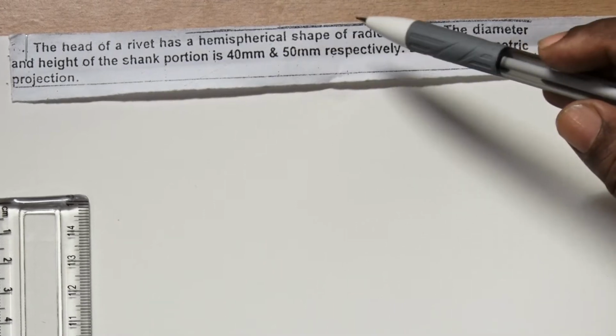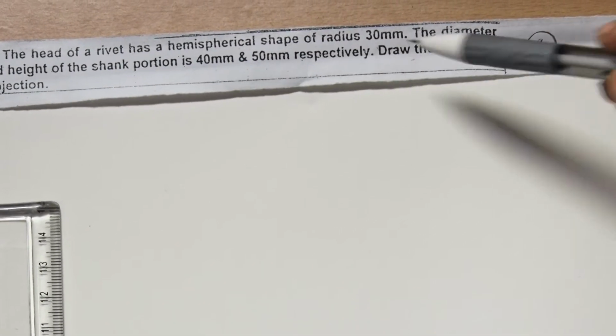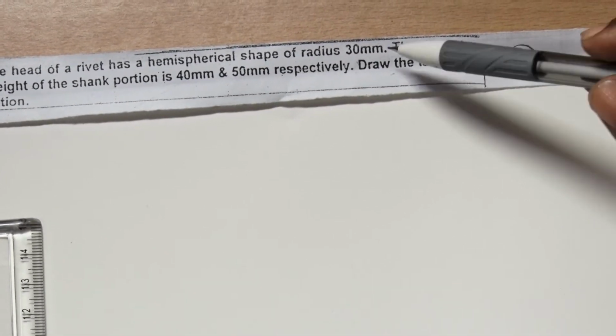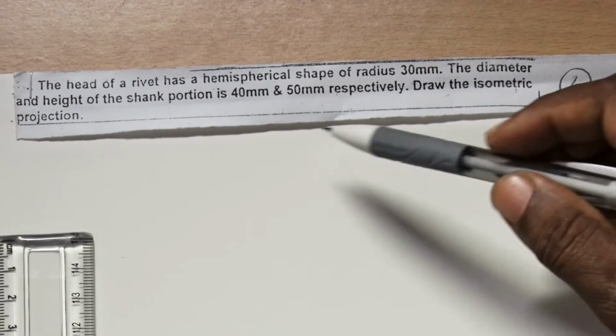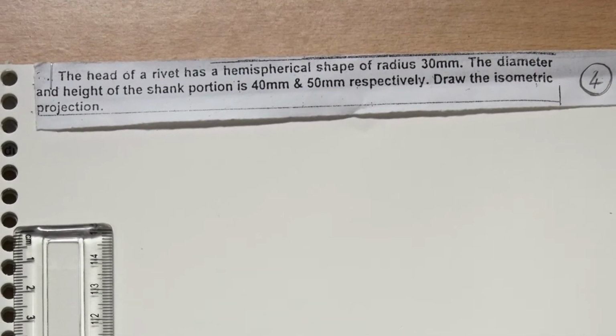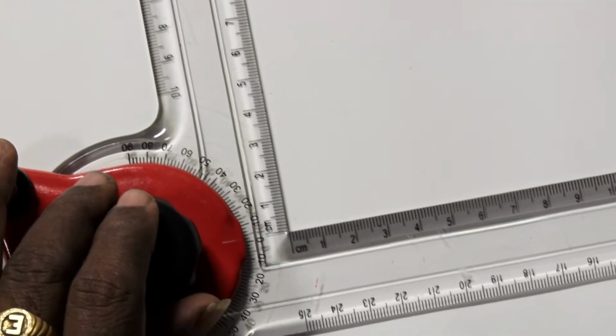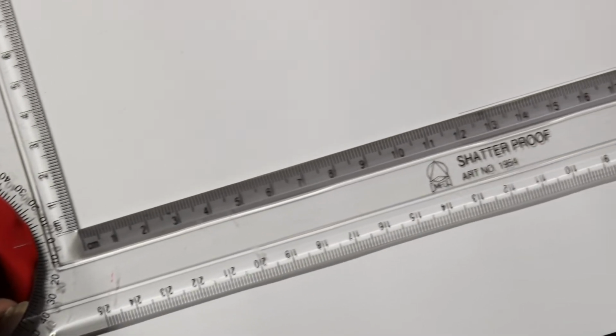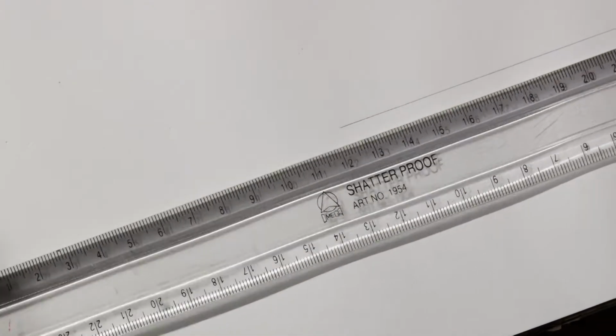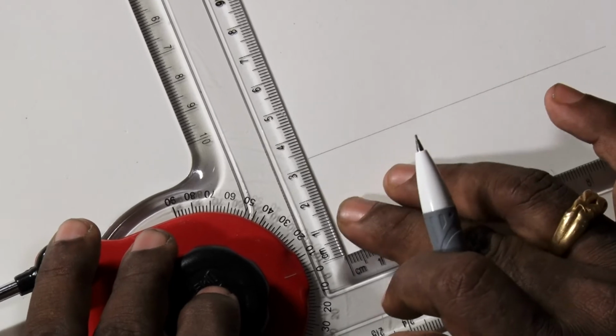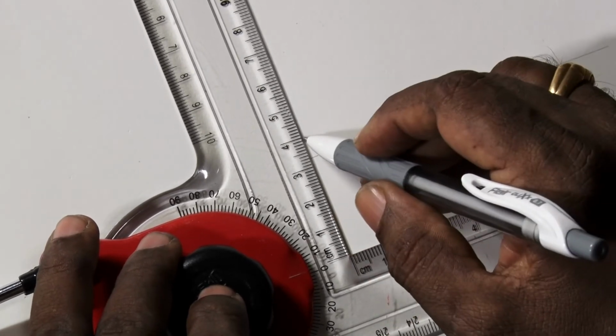Here the hemispherical radius is given as 30 mm, so therefore the spherical diameter is 60 mm and the maximum dimension is 60 mm. So the first step is we are supposed to draw the isometric scale for accommodating 60 mm. First we just draw the isometric scale.